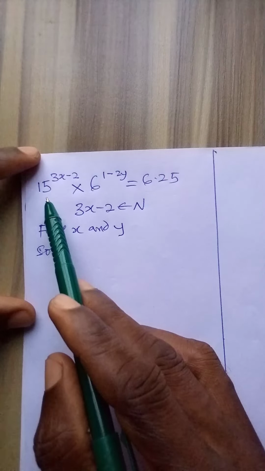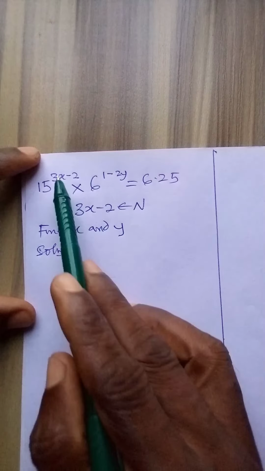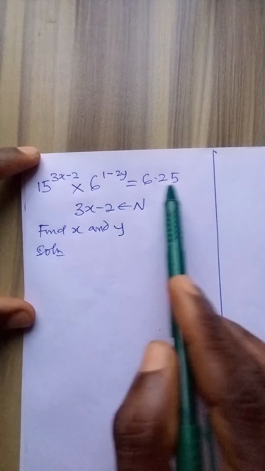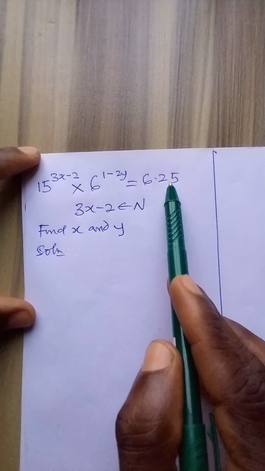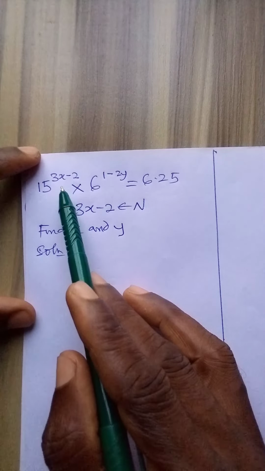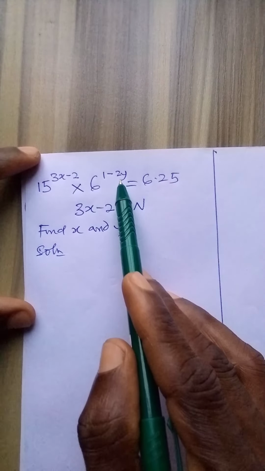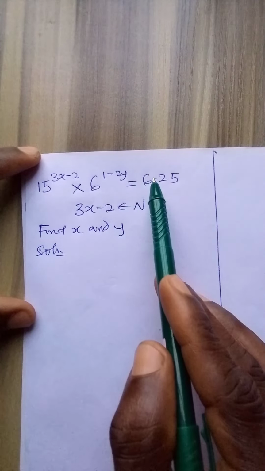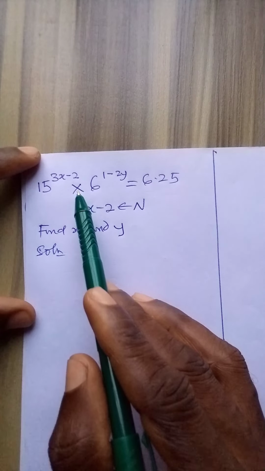We often don't see problems like this where two unknown variables are given in a single equation. Normally, what we oftentimes have is two unknown variables with two different equations to now find the value of the unknowns.